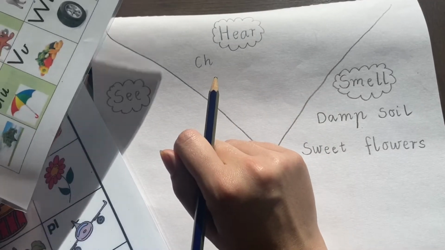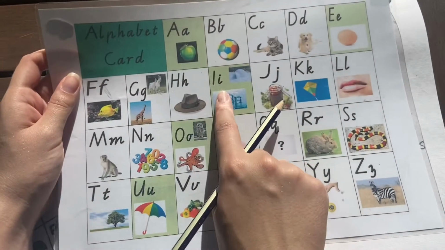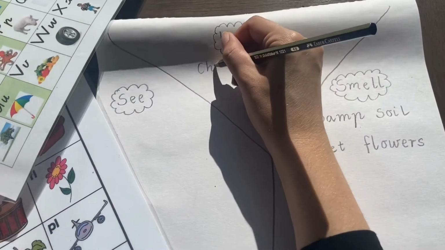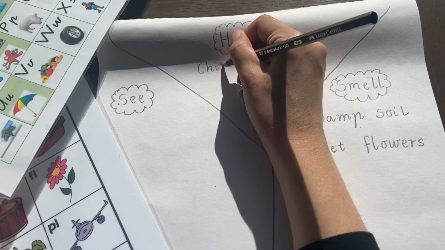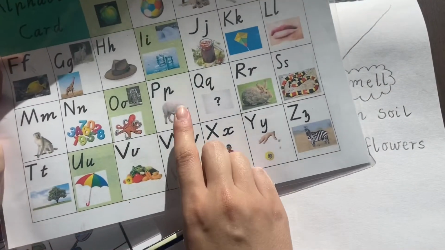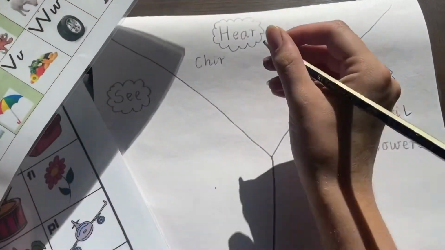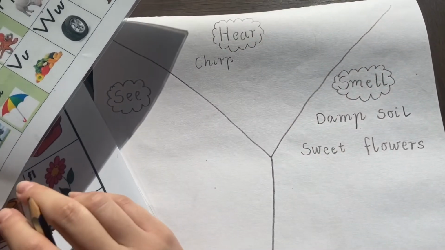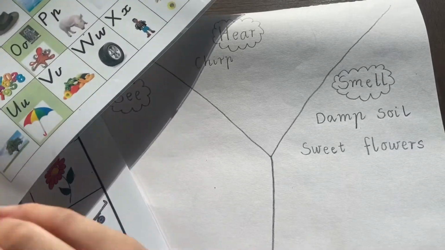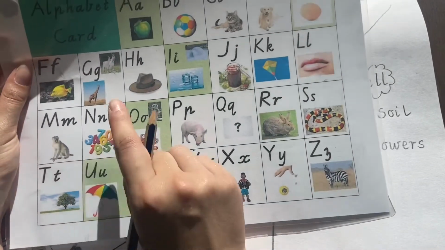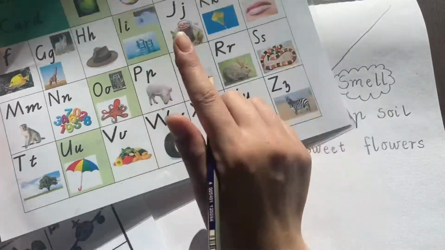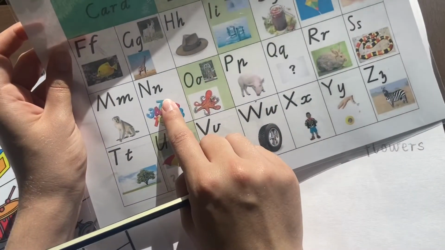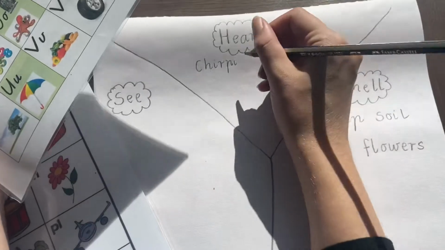Chirping. It's actually an I and an R in chirping. Chirp. We know that one. That's P. Chirp. Ing. Do you remember what three letters make that ing sound? E, I, and then N, and a G. Chirping.